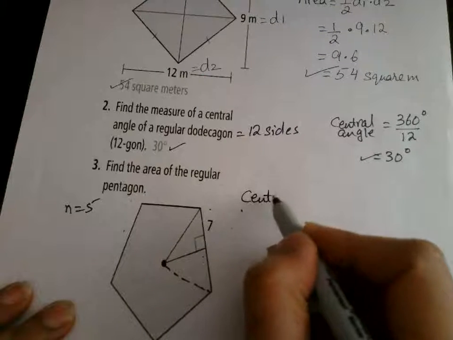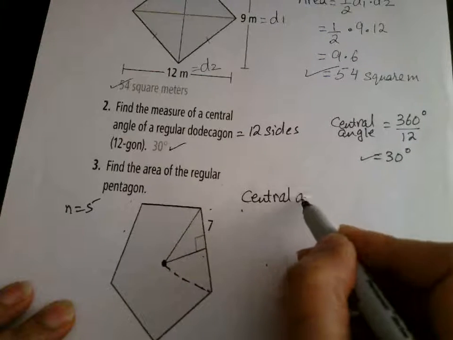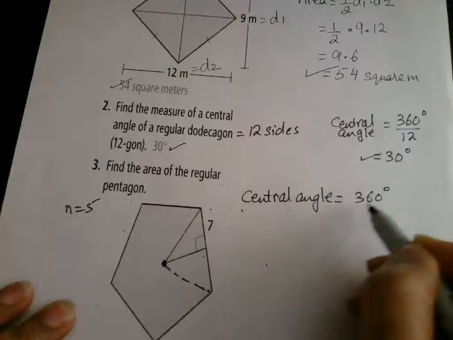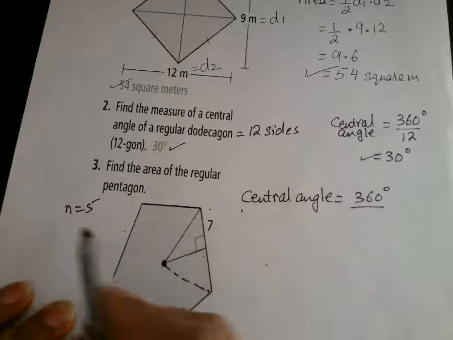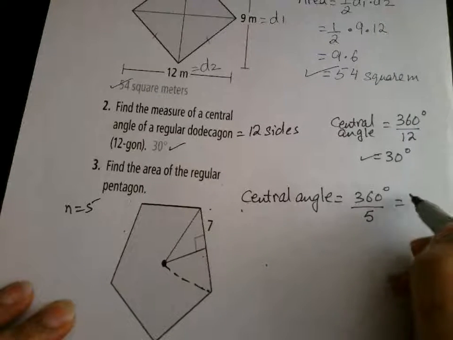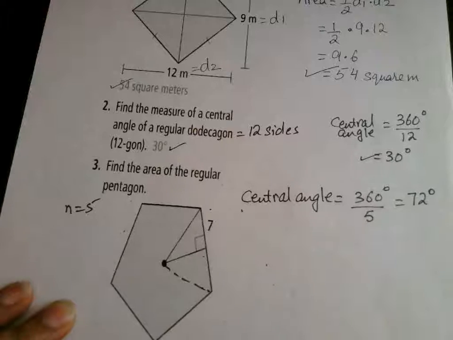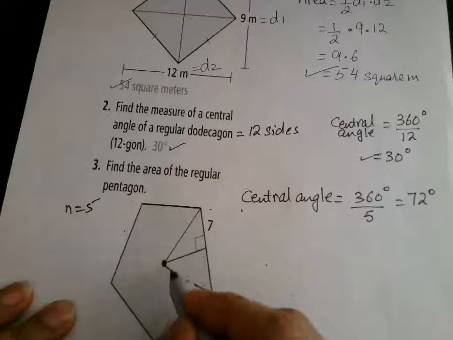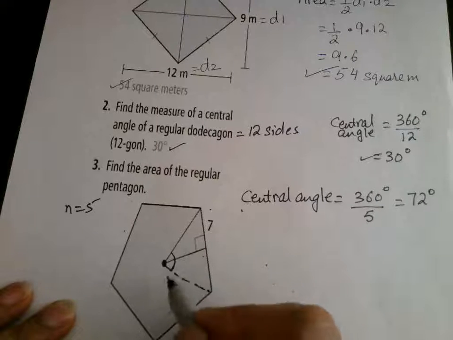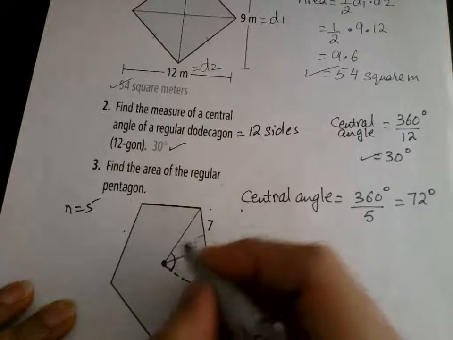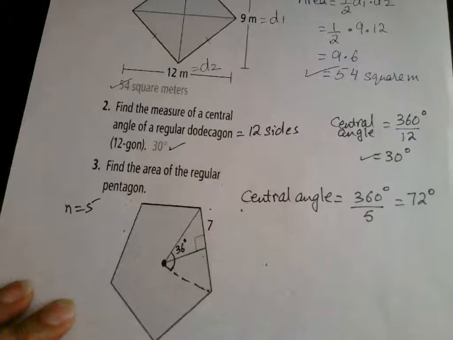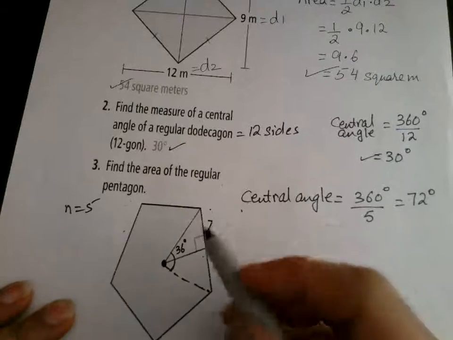So the central angle in this case will be 360 degree divided by the number of sides. How many sides are there? 5. Divided by 5, which will give you 72 degree. So this total is 72 degree. If this total is 72 degree, one angle will be 36 degree.